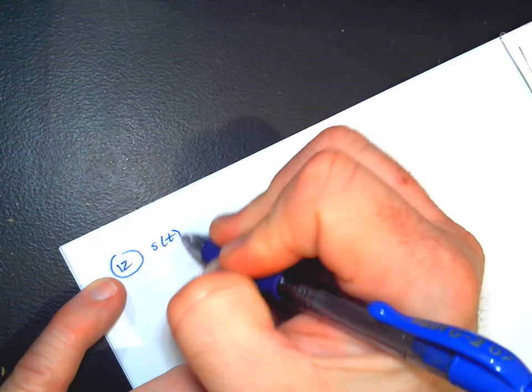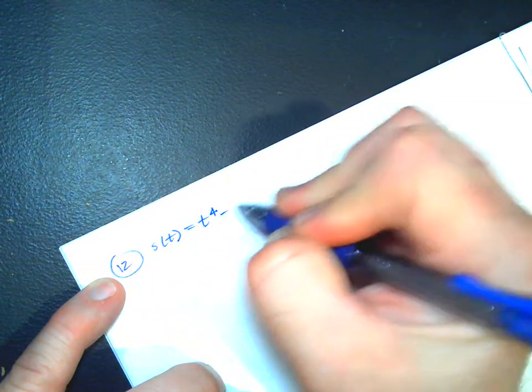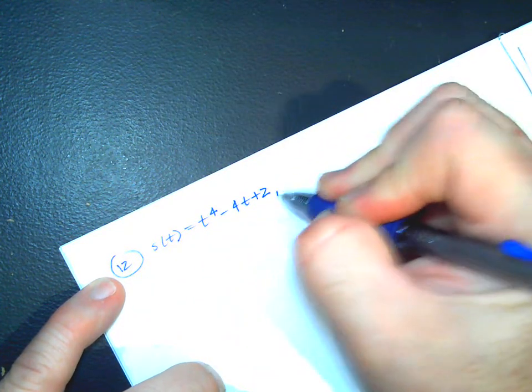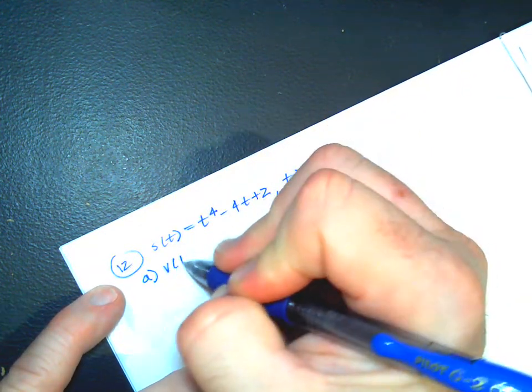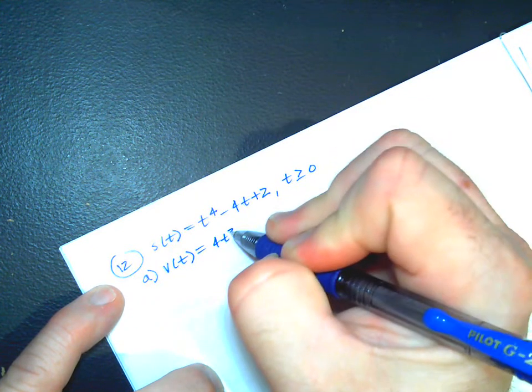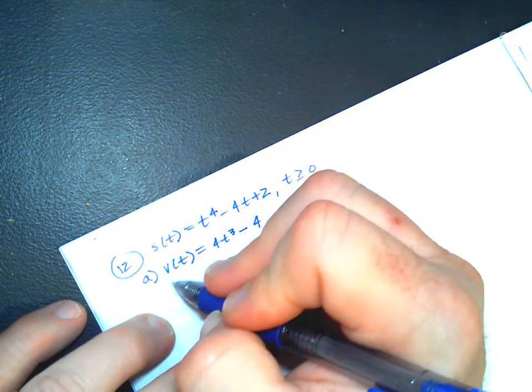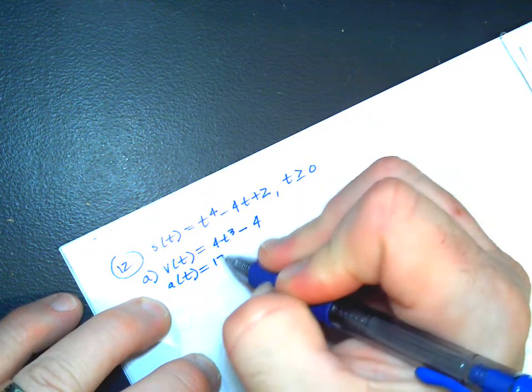Another problem like that, an even on 12. So 12, they give you the position function. And then A is supposed to find velocity and acceleration. So velocity is the derivative of this. So that's going to be 4t cubed minus 4. And acceleration is going to be 12t squared.